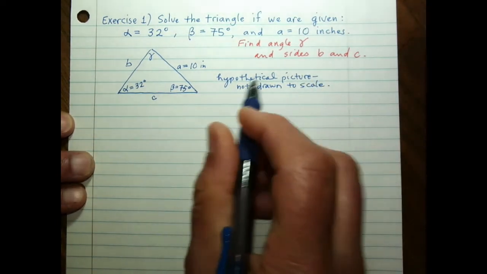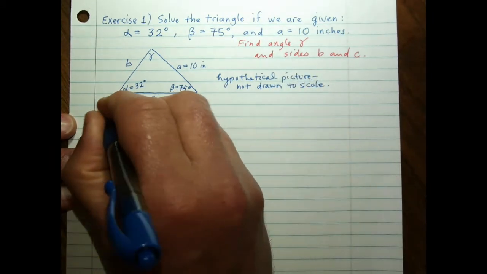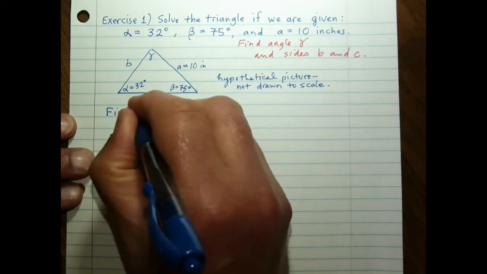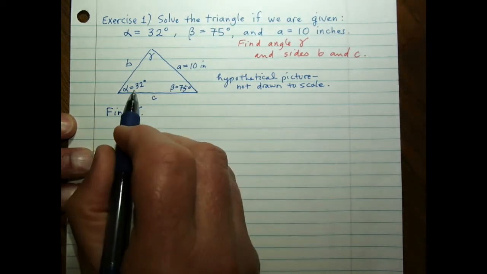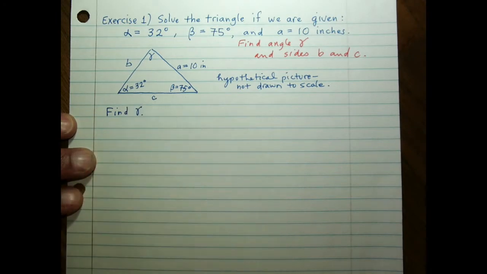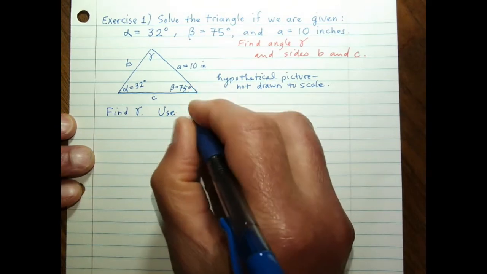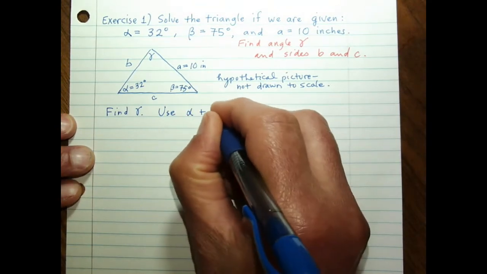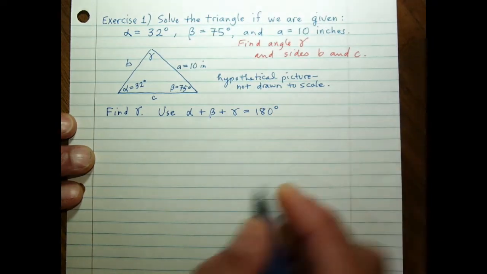Now, we have to pick something to figure out first. I'm going to find the third angle first because that's the easiest thing to do. Whenever we have two angles of a triangle, it's easy to find the measure of the third angle because the measures of the three angles add up to 180 degrees.